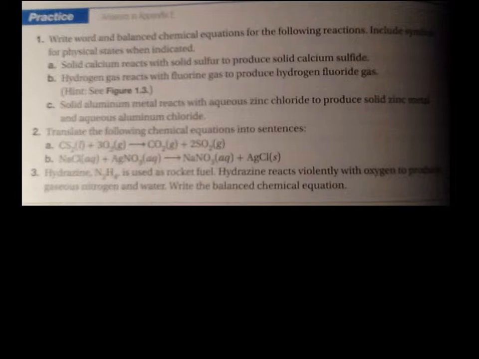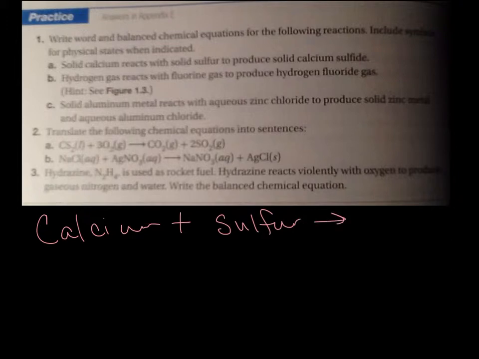So we have solid calcium. So I'll write calcium reacts with solid sulfur. So then I'll write sulfur. And then it produces, and that's where your arrow would go, solid calcium sulfide. So then you would write calcium sulfide. So we have solid calcium. We could put that in parentheses with an S, and they're all solid, so we'd use the state of matter symbol behind them all.